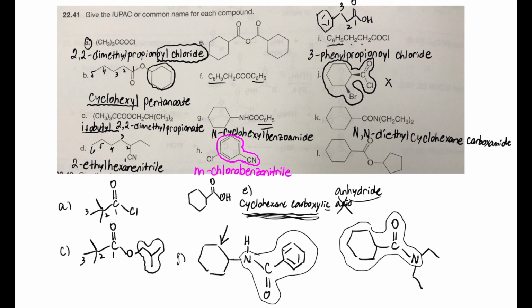This is an ester, similar kind of thing, but we want to add the R group first. That's the first part of the name. And this is a cyclopentyl group. Okay? And then we name the name of the acid. This is going to be the cyclohexane carboxylate. Running out of space, so I'll write it down here.